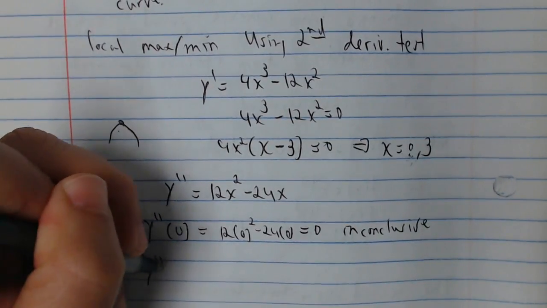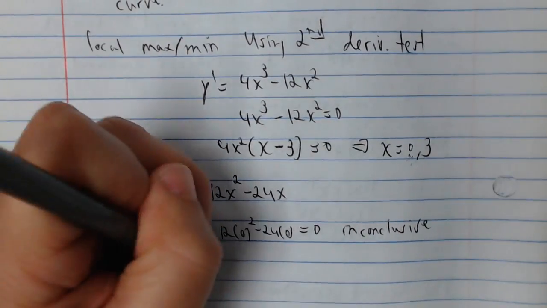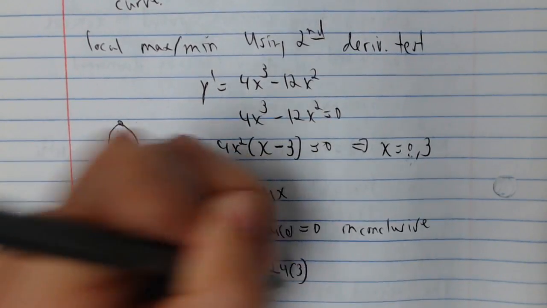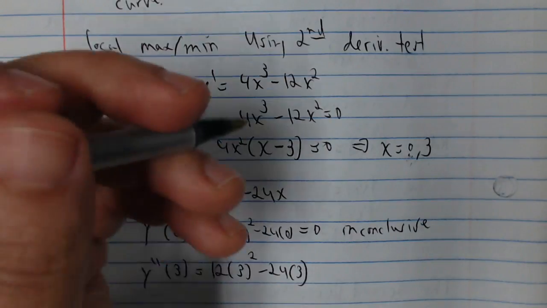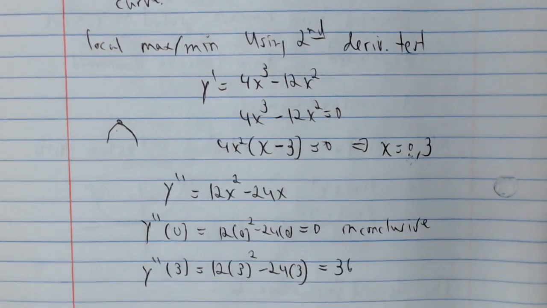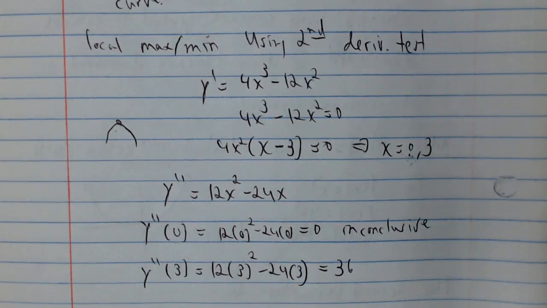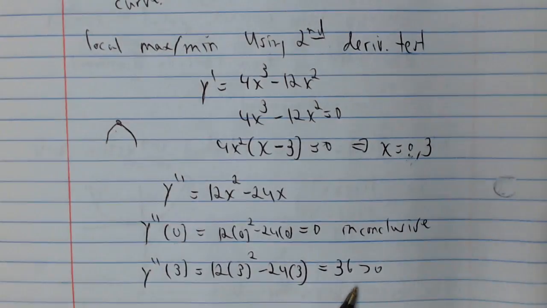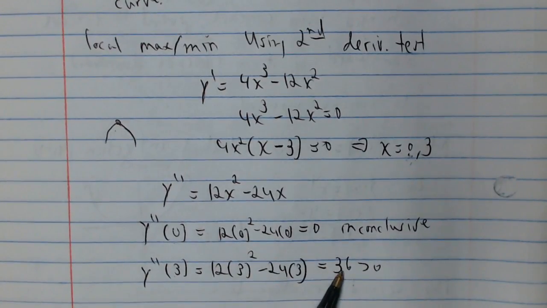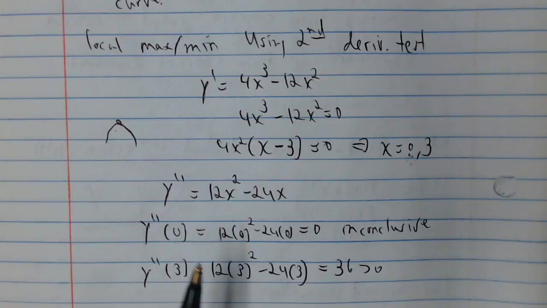So what's y double prime of 3? If I plug in 3, I get 12 times 3 squared minus 24 times 3, which is 36, and that's greater than 0. And what do I know? My first derivative at 3 is 0, and my second derivative is positive, which means it's concave upwards.